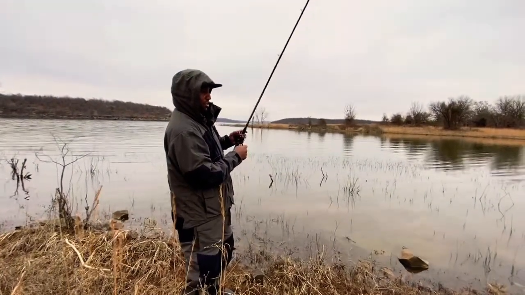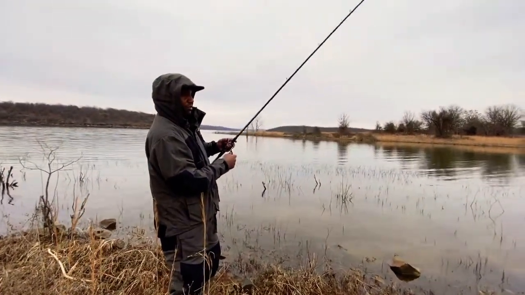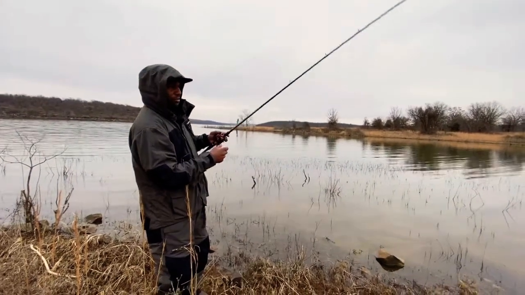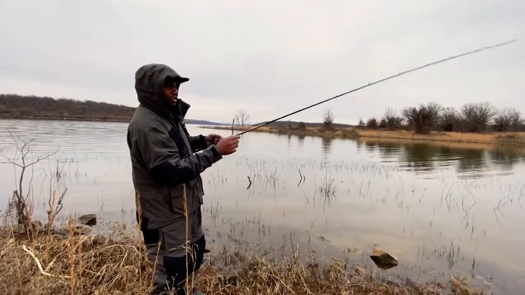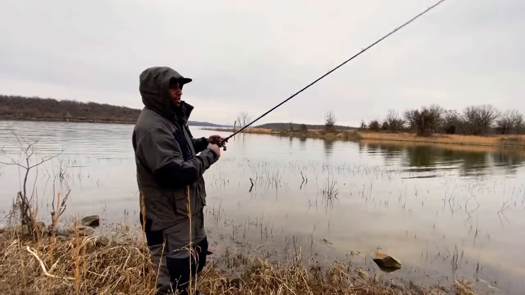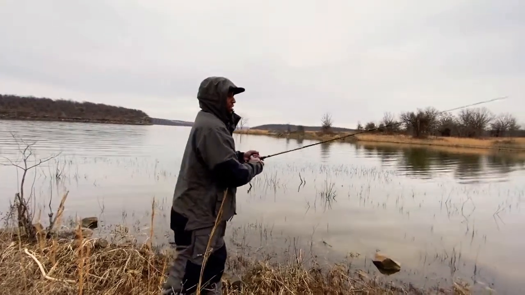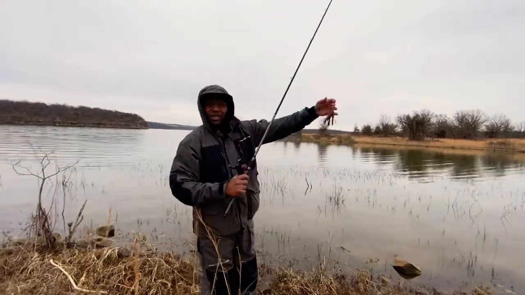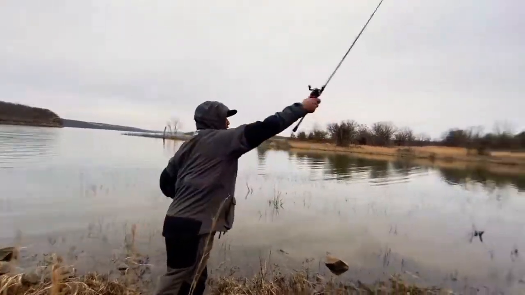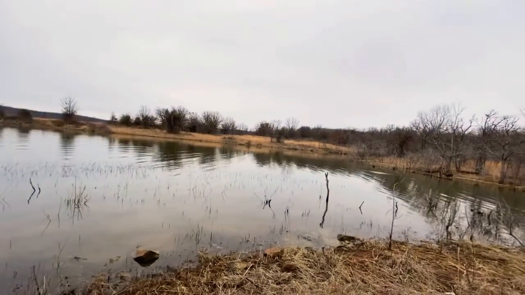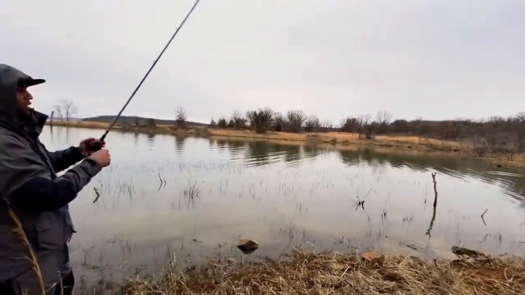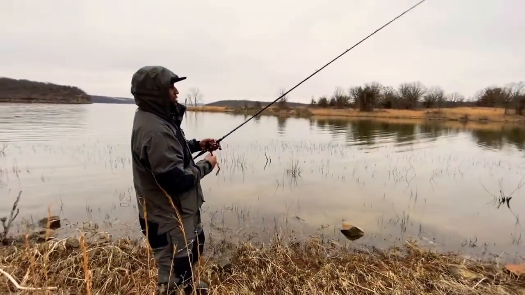All right, so after we flipped over it 2 or 3 times, it felt like we had a bite. I don't feel any structure, so I'm pretty sure it's a bite. I'm gonna work that area. I'm gonna take one more cast because he might have got spooked off. I don't know if he hit the hook or not, so we're gonna take one more cast, just to see if he's still over there.